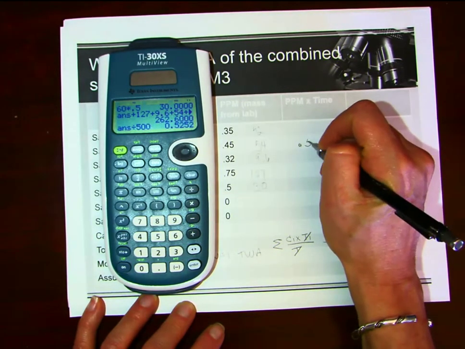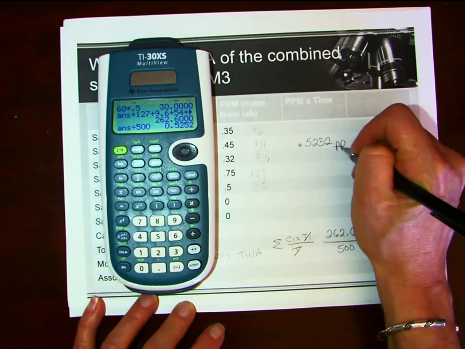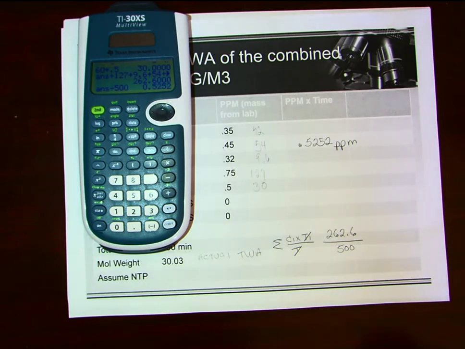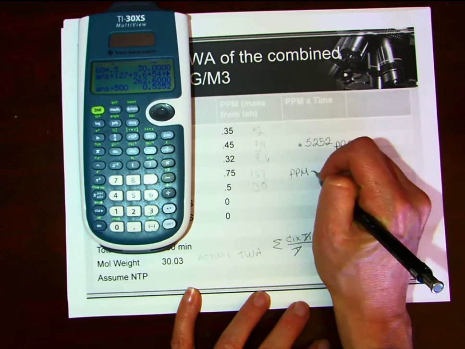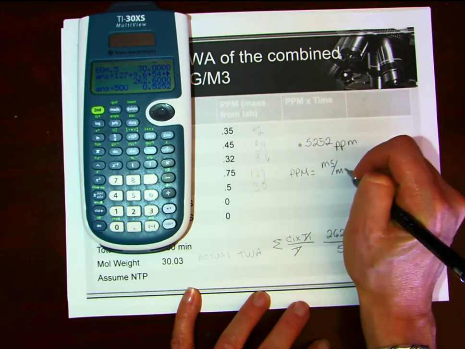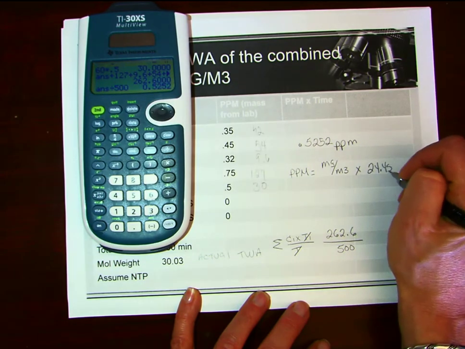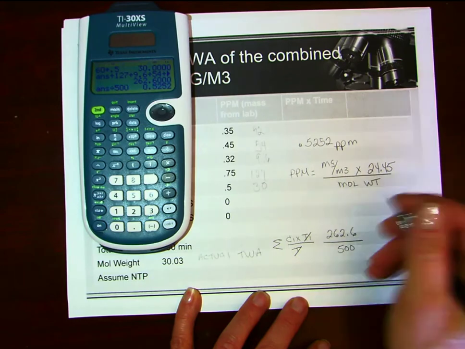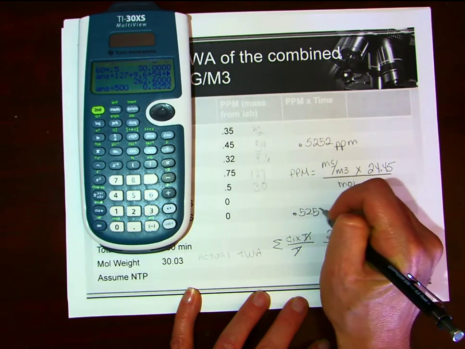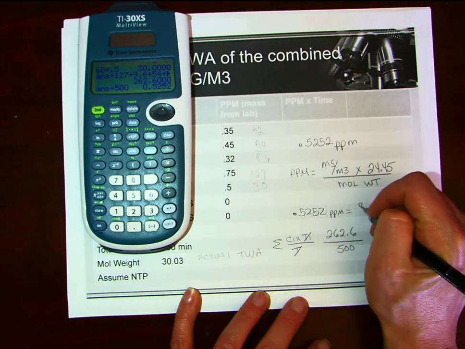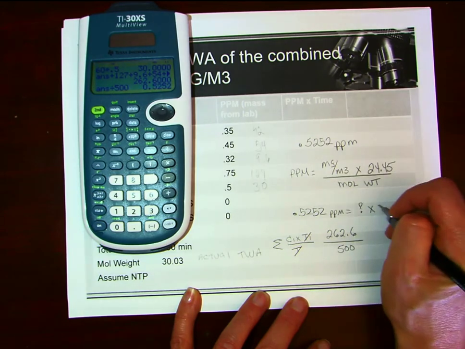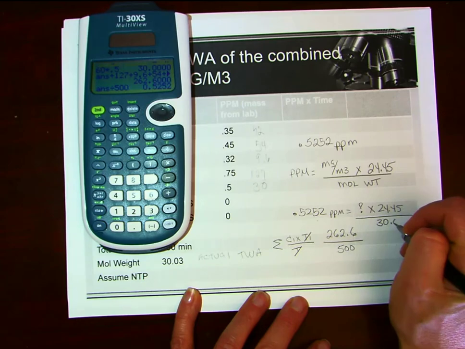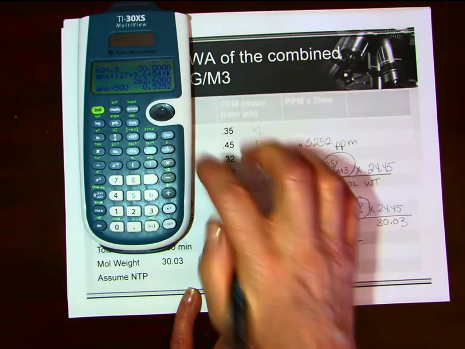gave me 0.5252 parts per million. And so if I want to convert this into milligrams per meters cubed, I can use our formula. Parts per million equals milligrams per meters cubed, assuming standard temperature and pressure. I can use 24.45 as my constant, and then I got my molecular weight. So I had 0.5252 parts per million equals some value, milligrams per meters cubed, times 24.45 divided by the molecular weight, which I looked up. And now I just need to solve for my unknown variable.